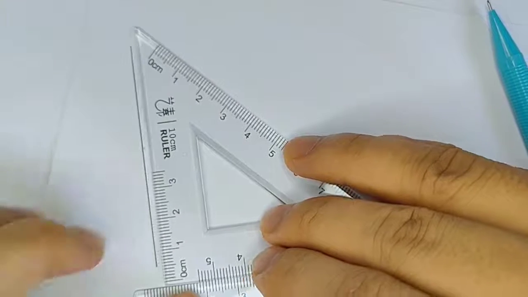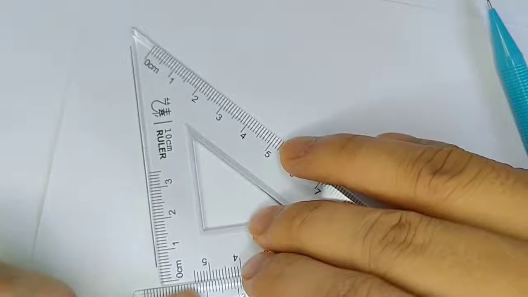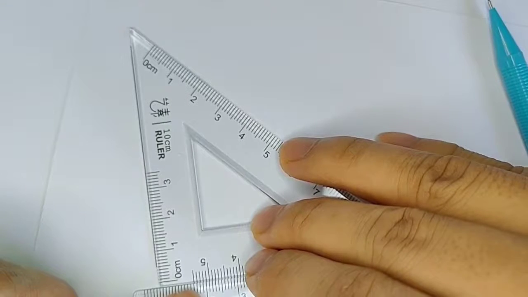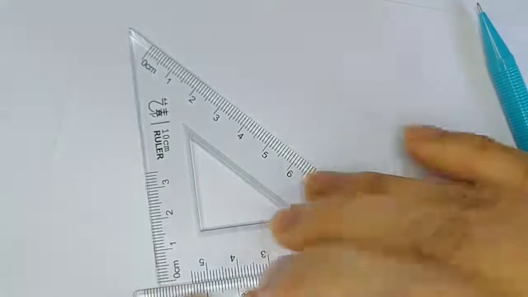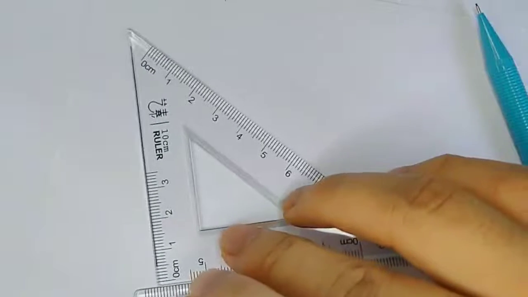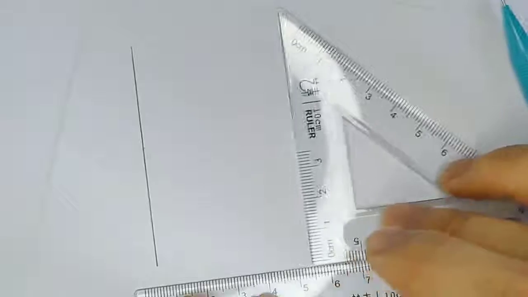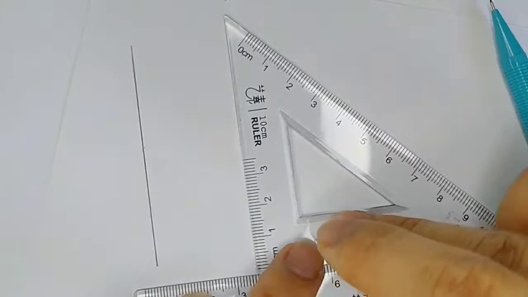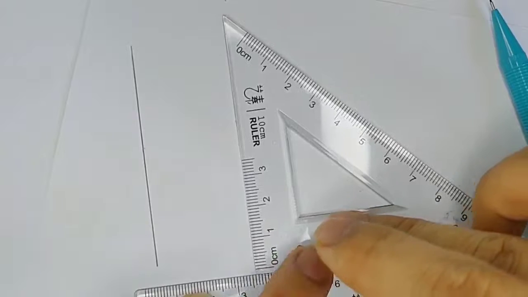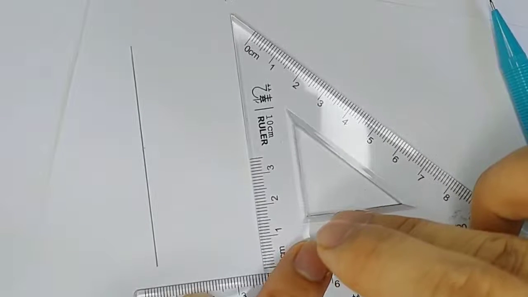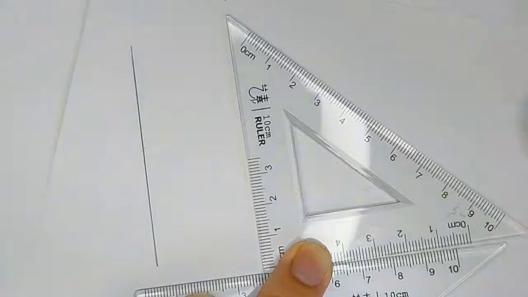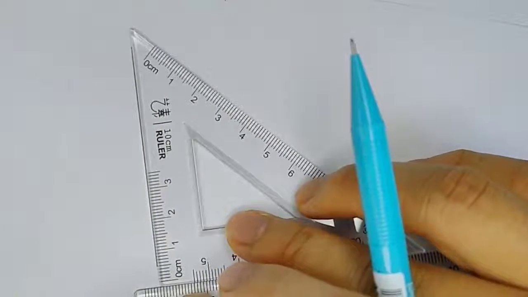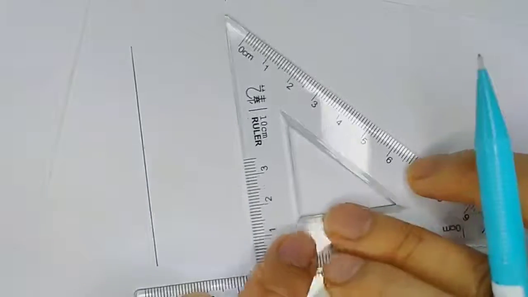Okay, I believe you see it clearly. Okay, there it is. And you know what? We can slide this along to the right or to the left, to where we want to construct line number 2. Let's say we construct there. Okay, there.